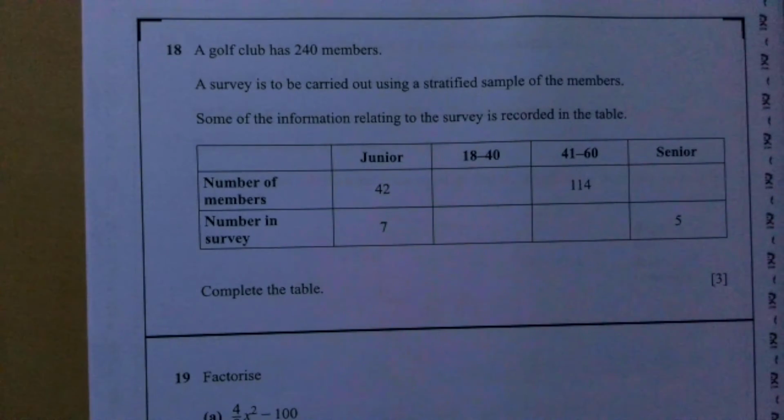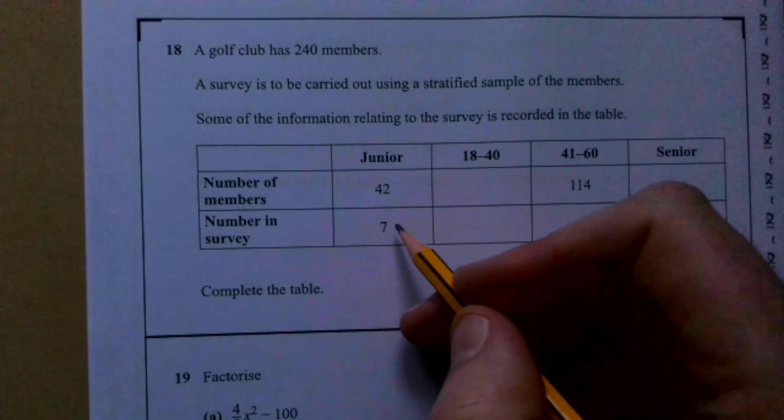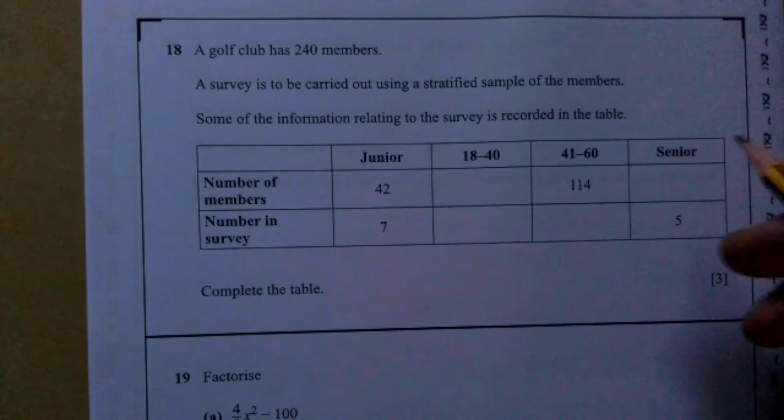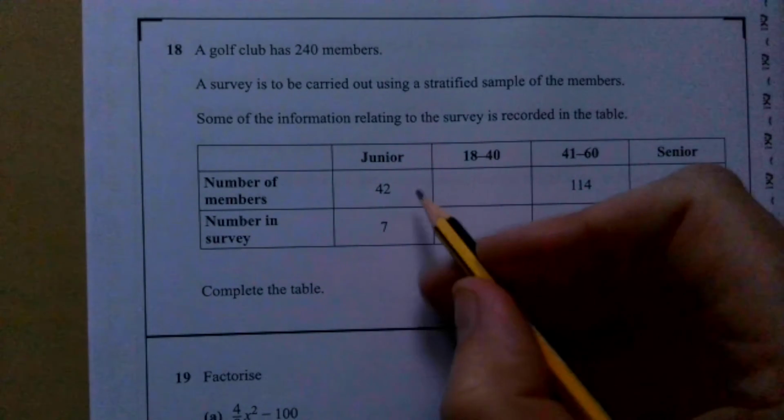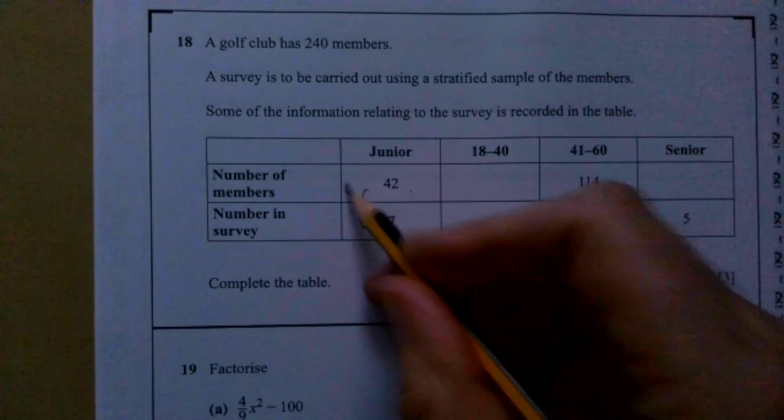Question 18. A golf club has 240 members. A survey is to be carried out using a stratified sample of the members. Some of the information relating to the survey is recorded in the table. So we have 42 here and we have 7. That's okay. And it looks like then, in terms of their stratified sample, then they're dividing by 6 to get from there to there.